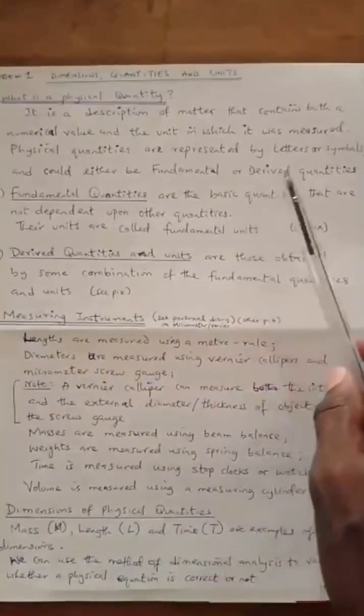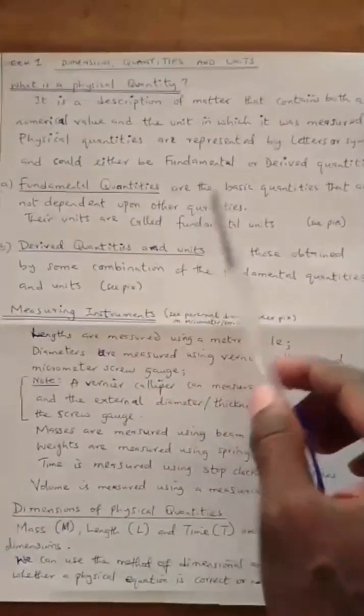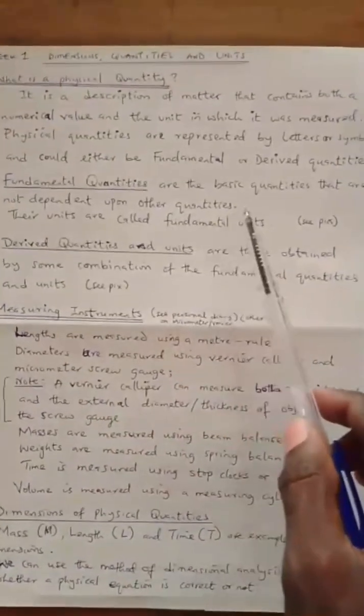What are fundamental quantities? These are the basic quantities, just like foundational. Just think of foundation. The basic quantities that are not dependent upon other quantities. So they are like the building blocks of all other quantities. In fact, other quantities are dependent upon fundamental quantities. So their units are called fundamental units.